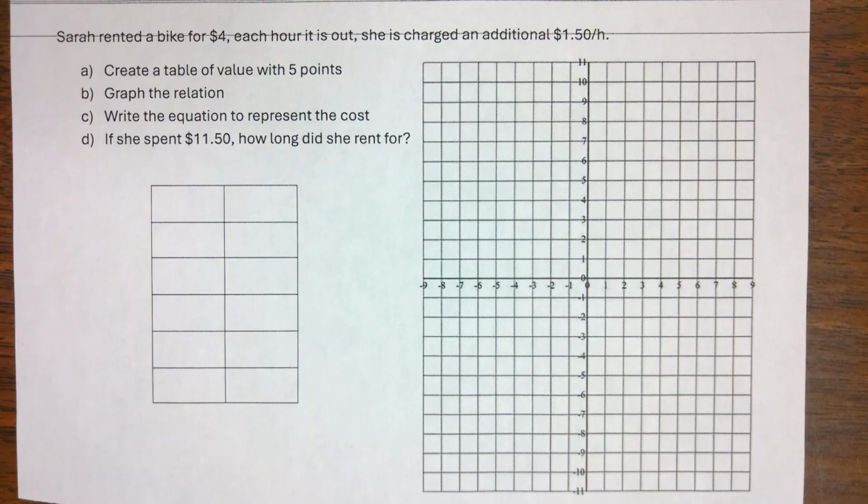So Sarah decided to rent a bike instead of buying one this time around. To start off, she will have to pay $4, and then each additional hour she takes it's $1.50. So create a table of values with 5 points.